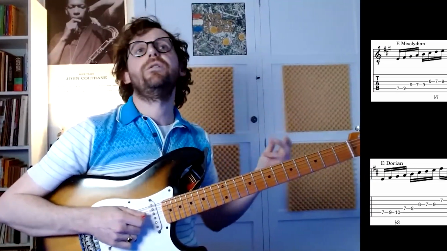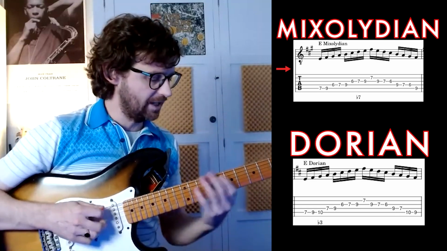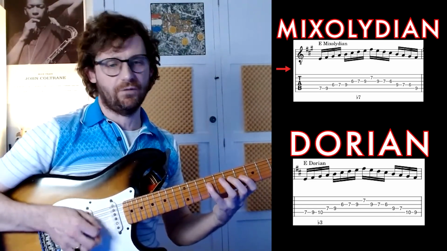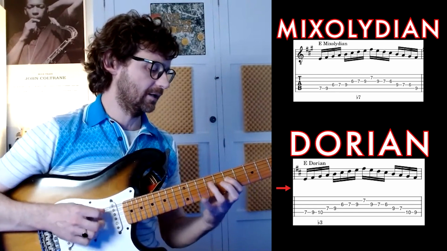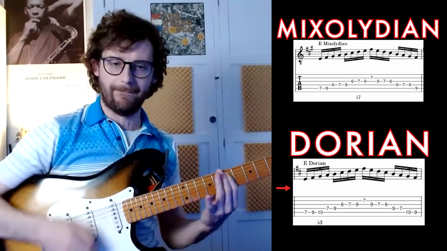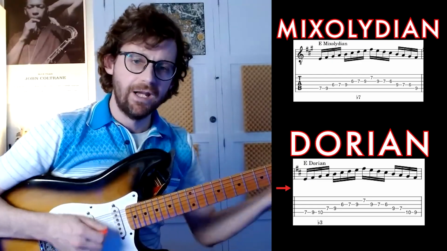Here we go. So Mixolydian and Dorian. 2, 3, and 4 and a 1 and a 2 and a 3 and a 4 and a 1 and a 2 and a 3 and a 4 and a 1. Good. Let's add Dorian onto our sequence.